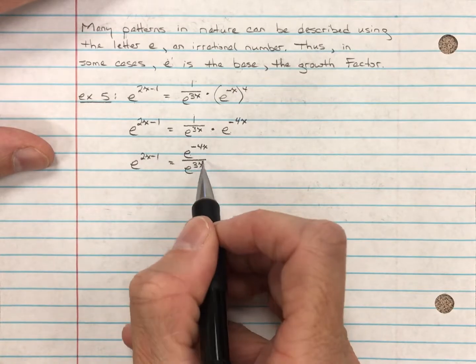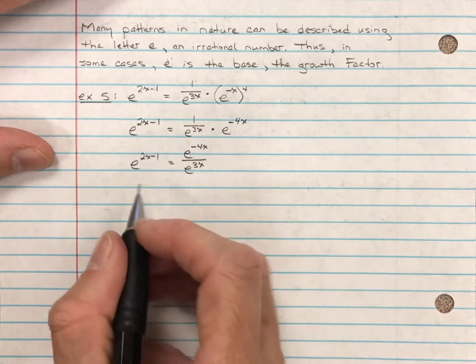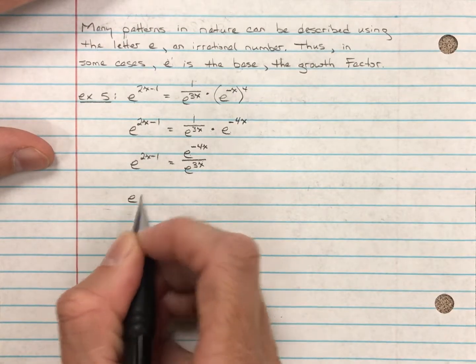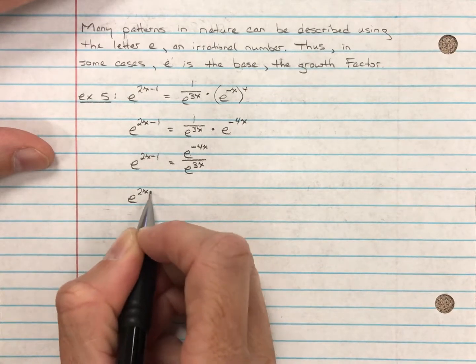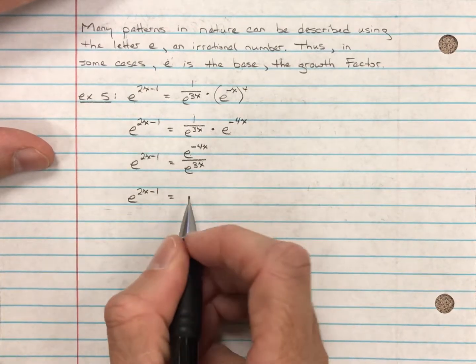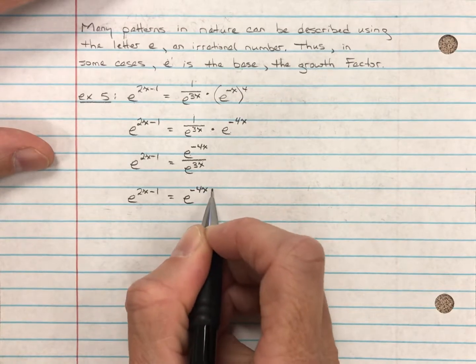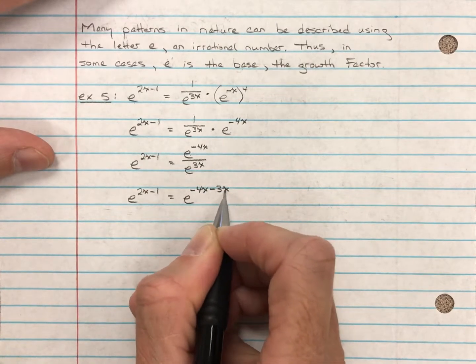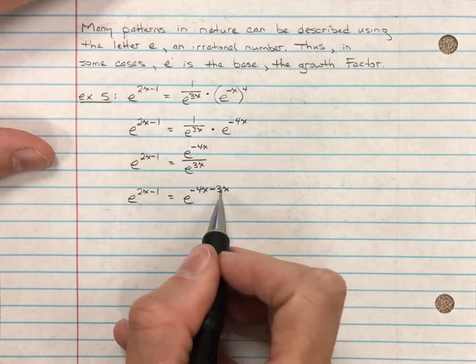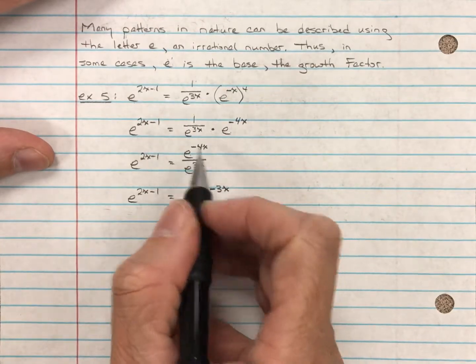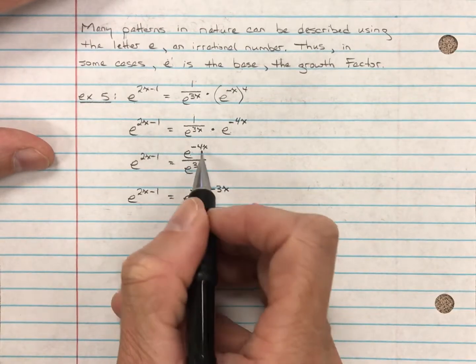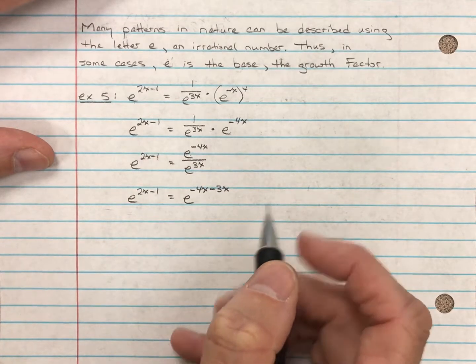Well, same base division means you're subtracting the exponents. So left side, again, stays the same. We're not changing that yet. Right side is e to the negative 4x minus 3x. When you divide same base, you're subtracting the exponents.